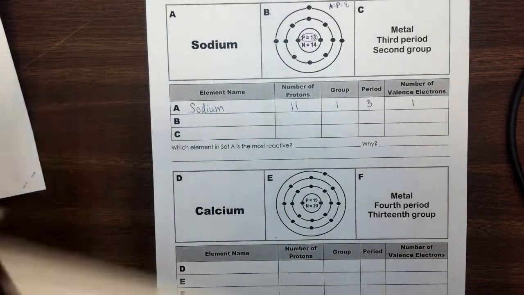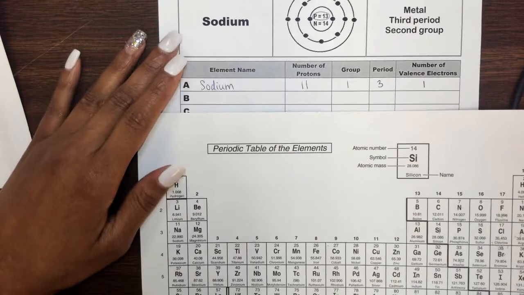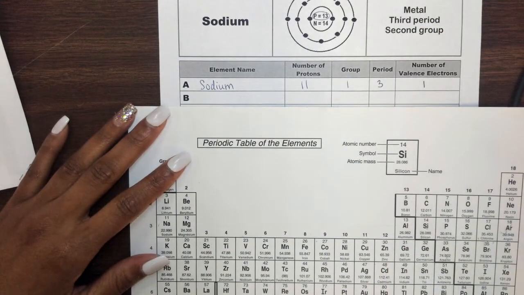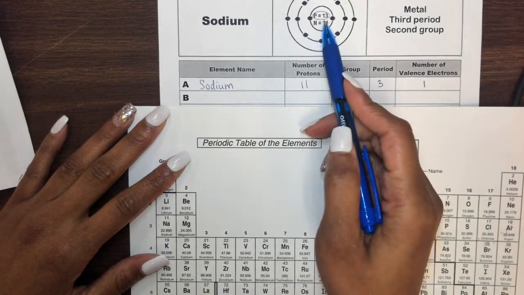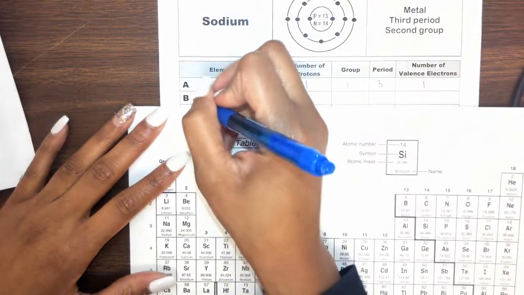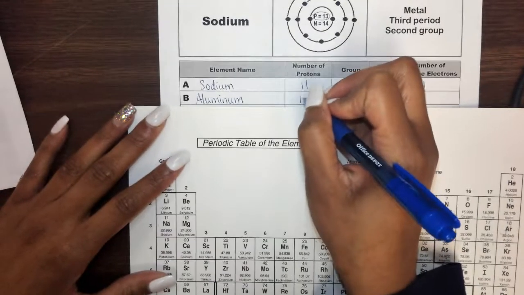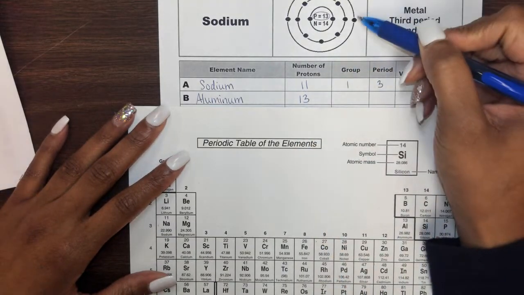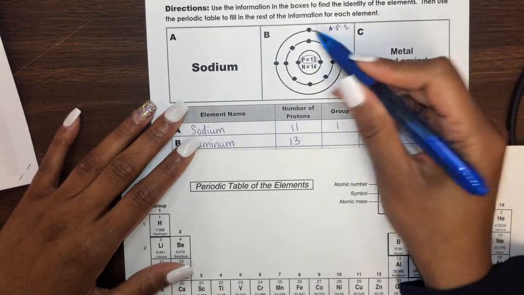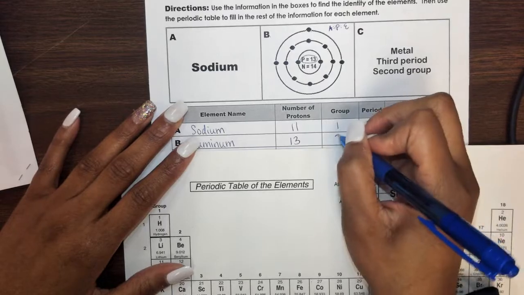So I'll finish out this set. So element B, I don't even need my periodic table, or only for the name. We've dealt with this one before, so we know that this is aluminum, and it's right here. So I'll write aluminum. It has 13 protons, and I know that it's in group 3 because I can count the valence electrons. 1, 2, 3. I'm in group 3.